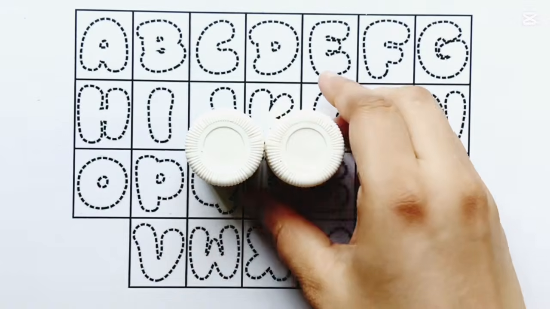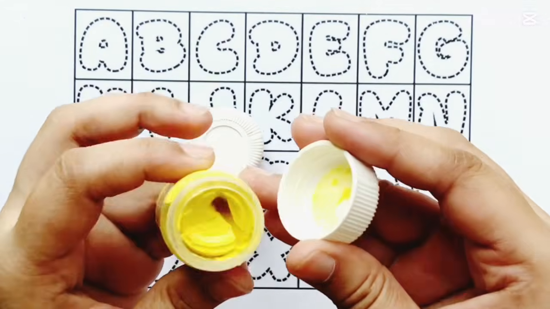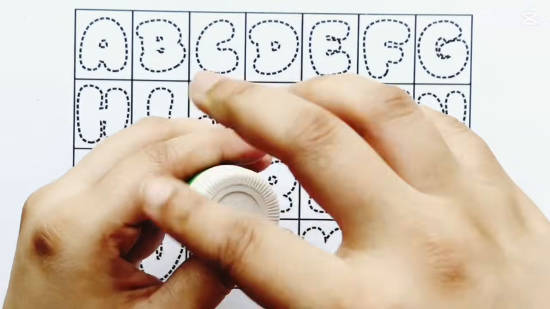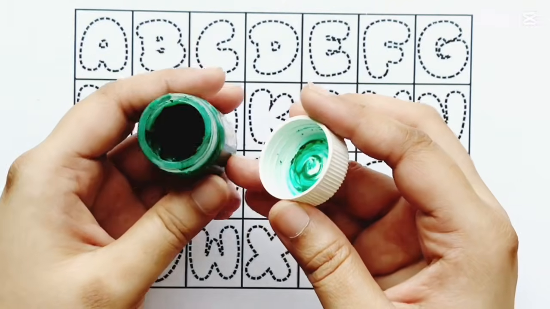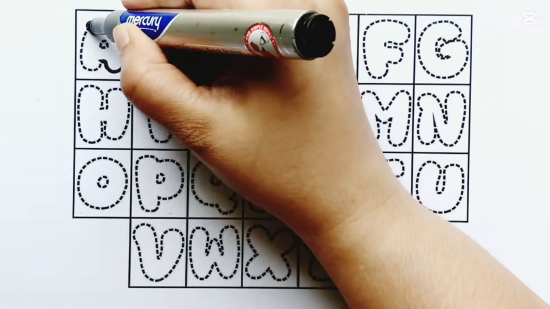Black color. Yellow color. And green color. I draw capital letter A.